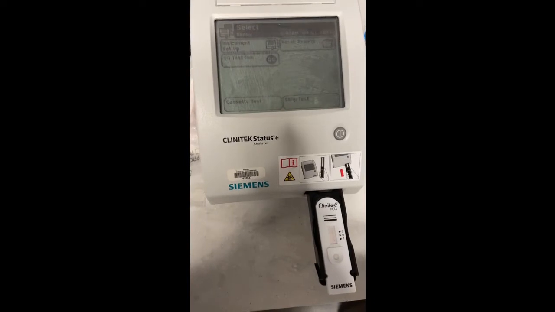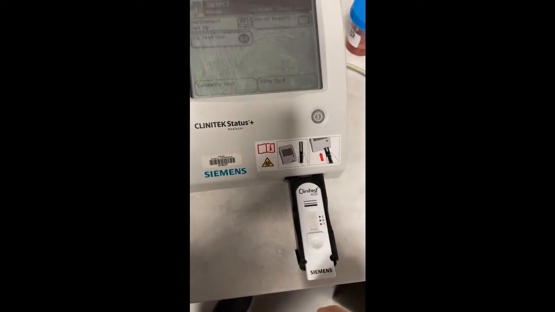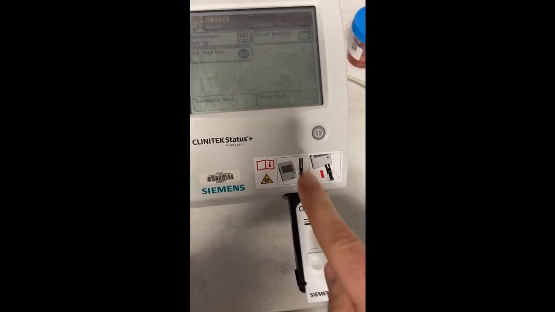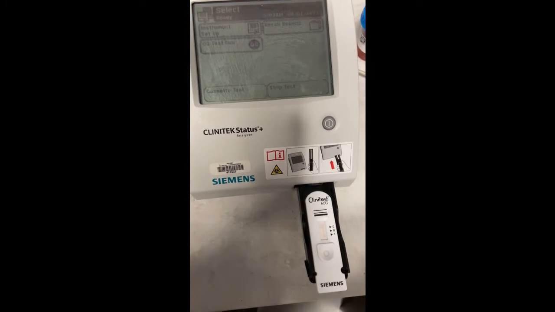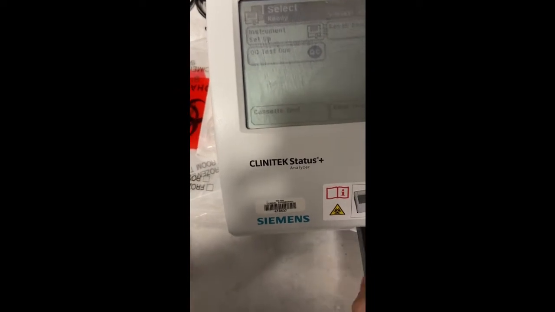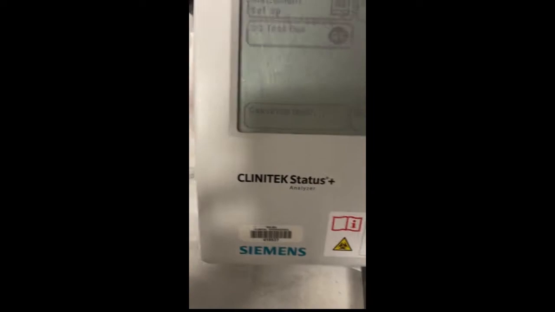So here's a machine that you put in. So here's a UPT test. It tests if someone's pregnant. You put a few drops in there. You run it, and it will tell you. And you could put in a urine dipstick.